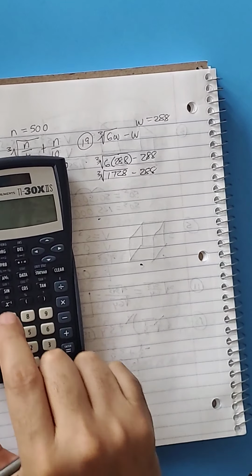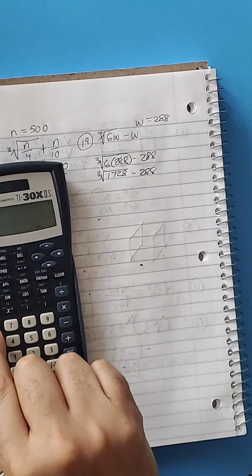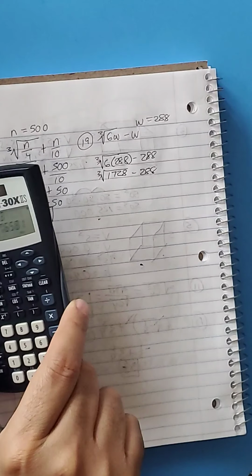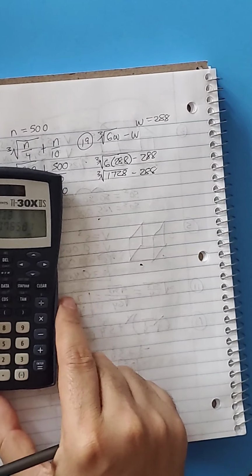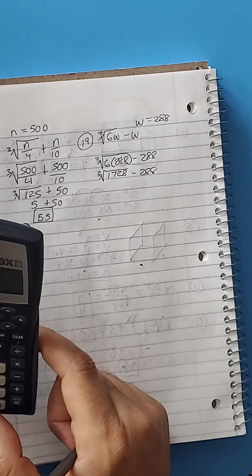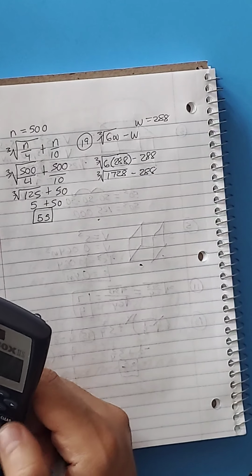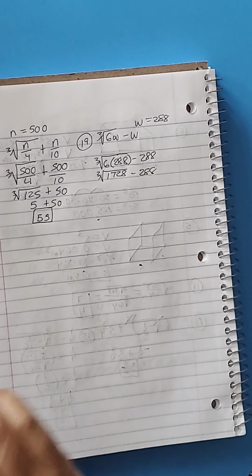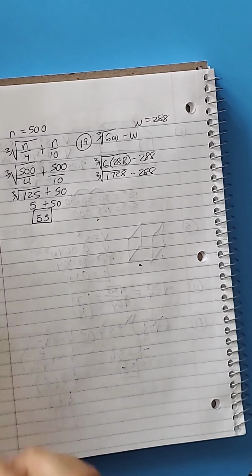And we say the cube root of 1728. I got a decimal here. Hold on, I just want to make sure I put that in correctly.